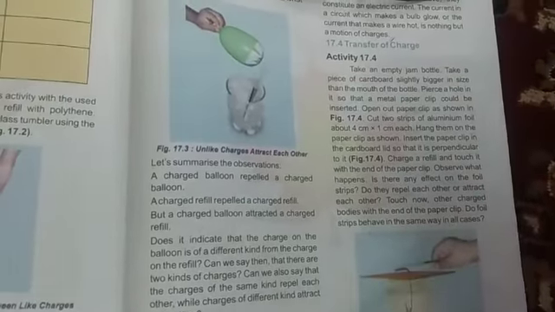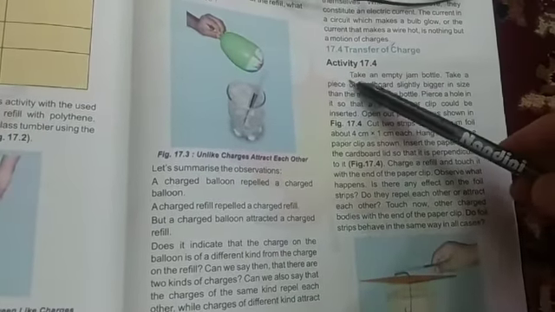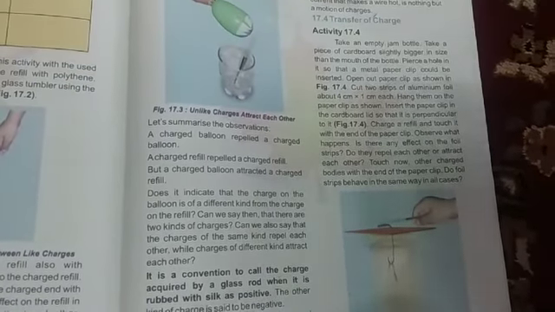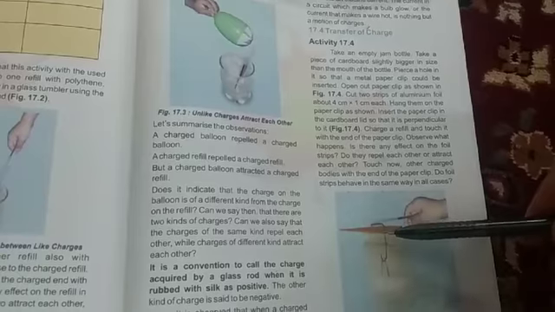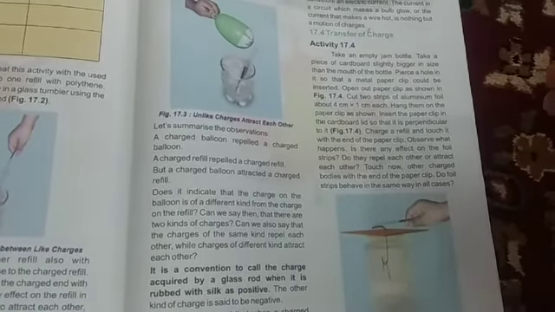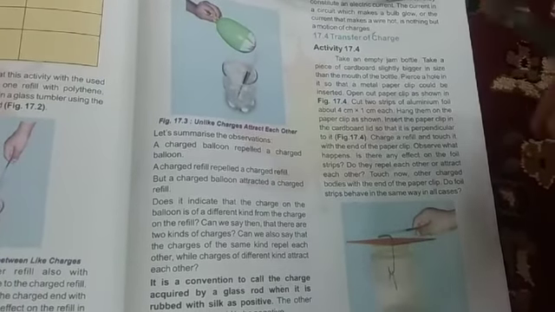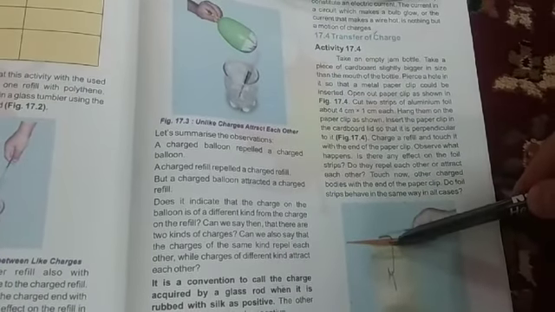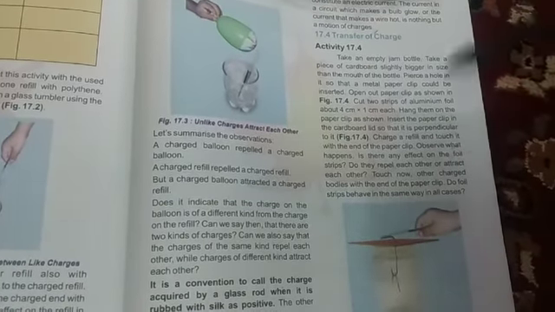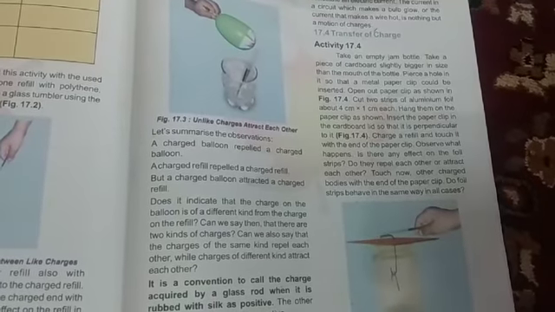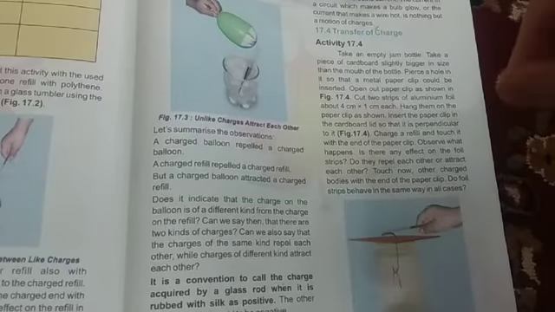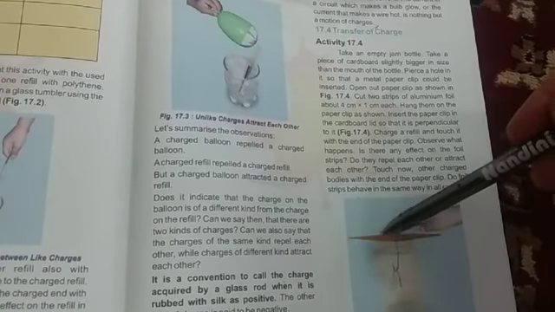Okay, so for that we are going to perform an activity. We have to take an empty jam bottle just like this, then take a piece of cardboard slightly bigger in size than the mouth of the bottle. Then we have to pierce a hole in it so that a metallic paper clip could be inserted. The hole should be such that a metallic strip, the paper clip, can be inserted in it. Open out the paper clip, we have to open this out just like this.